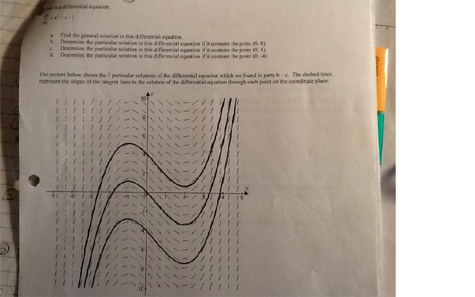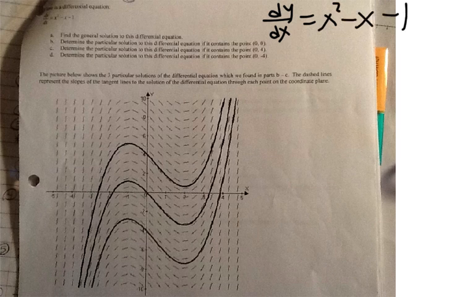Okay, here's our last example. Here is a differential equation, and it's hard to see. dy dx equals x squared minus x minus 1. Then it has a, b, c, d. A is to find the general solution to this differential equation.